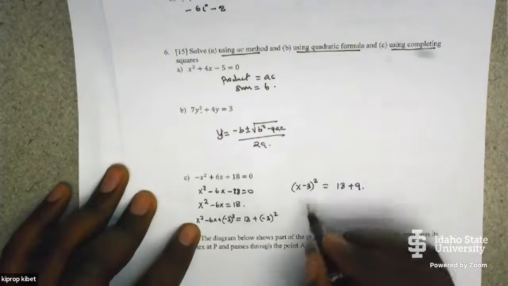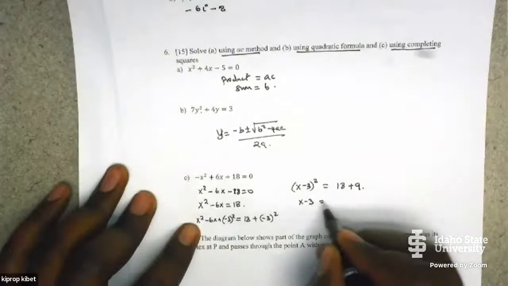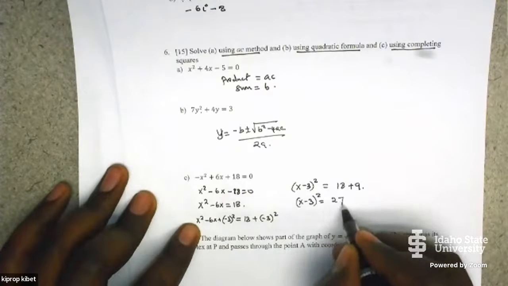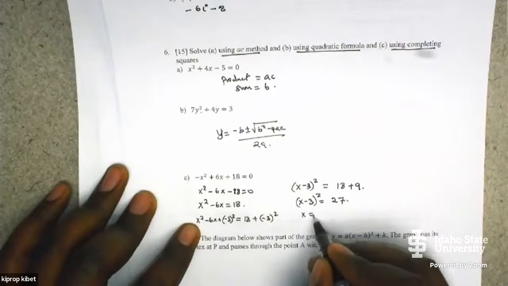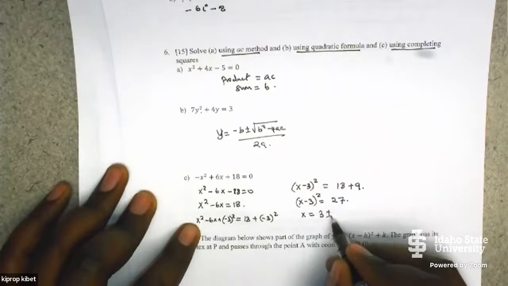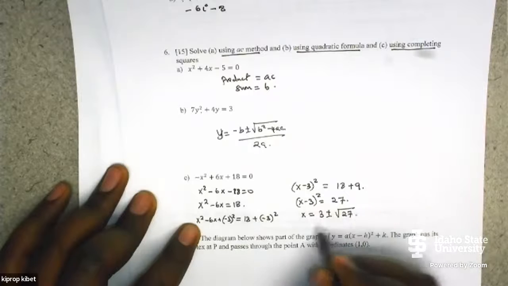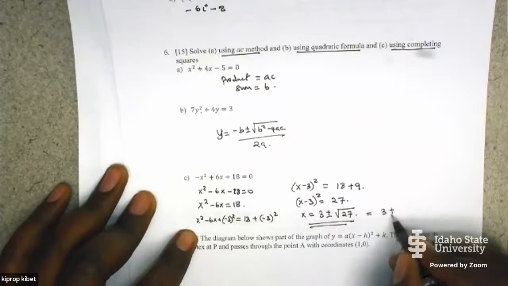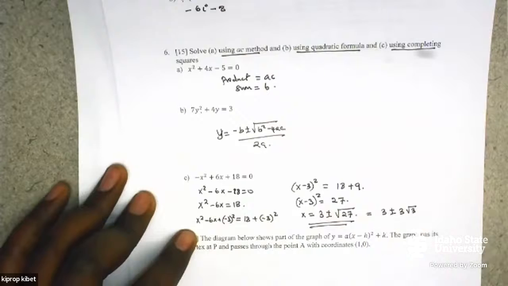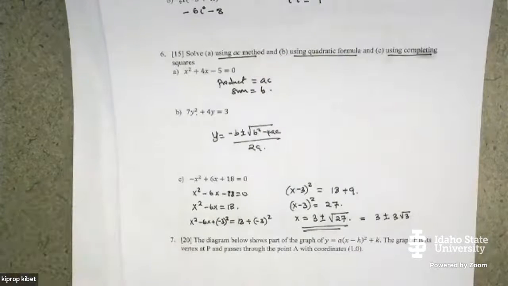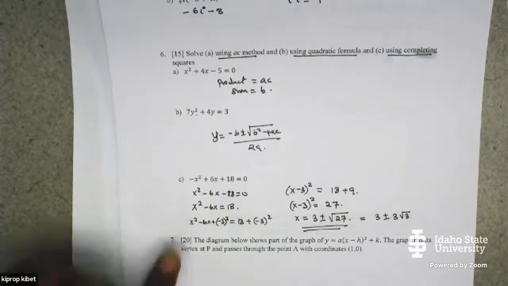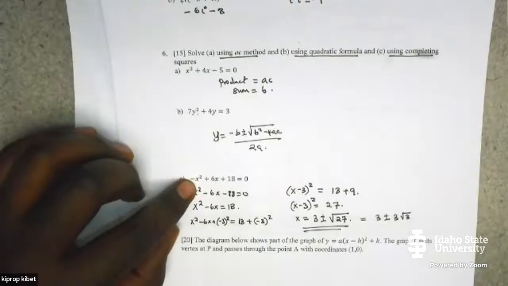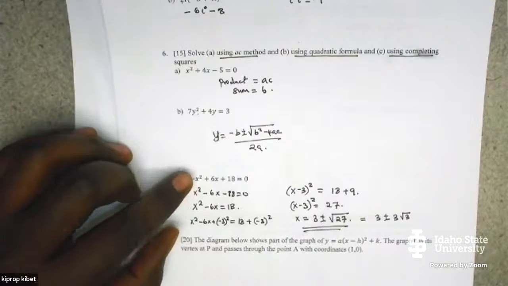18 plus 9. So x minus 3 equals to... So x equals to what? 3 plus or minus the square root of what? Oh, this is the same as 3 plus or minus 3 times the square root of 3. Any question up to that? So make sure I say to make the coefficient of x squared to be 1.